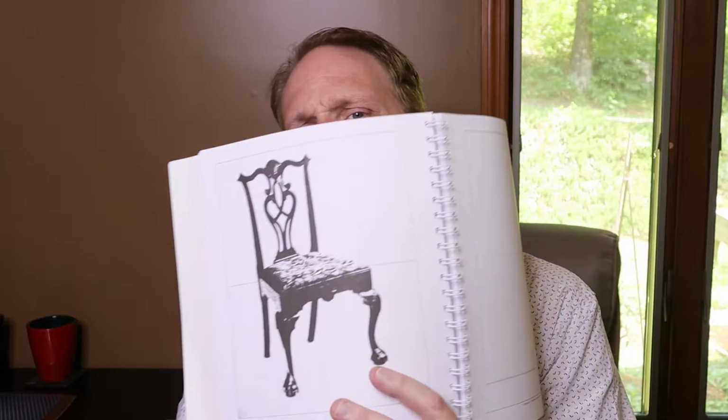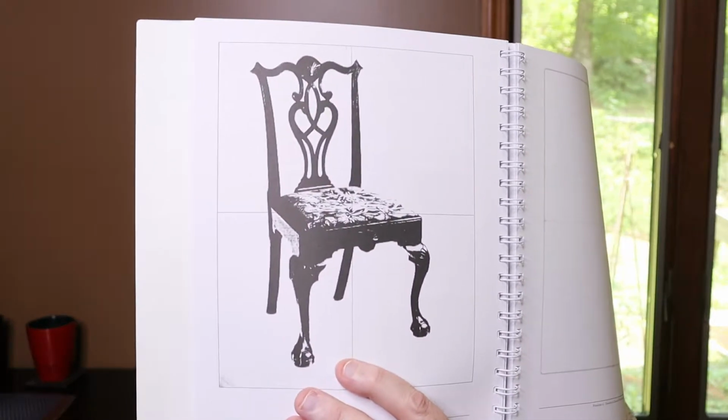In this exercise, the first one is drawing a chair in negative space. Basically, you take your picture plane, which is this blank sheet here, and you shade it to a certain degree.